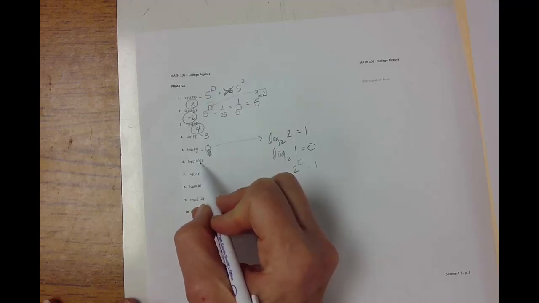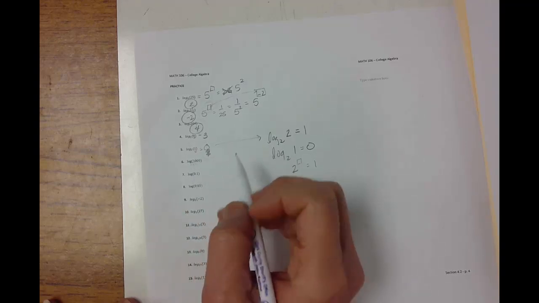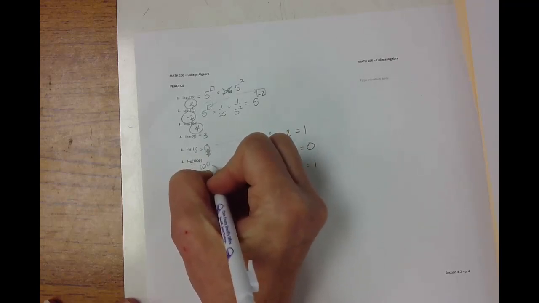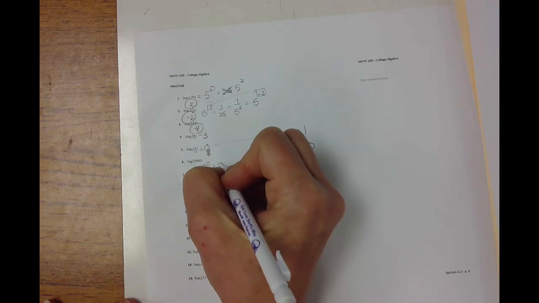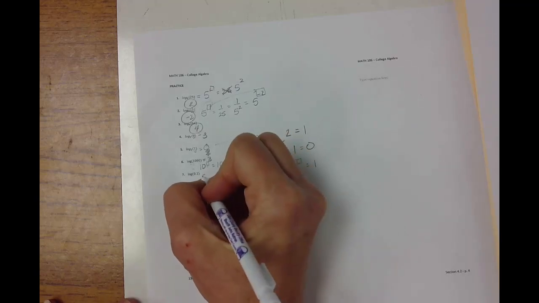Log of 1,000. Remember, this is actually what base? 10. So it's 10 to what power is equal to 1,000? Third. So this is going to equal 3. Good.